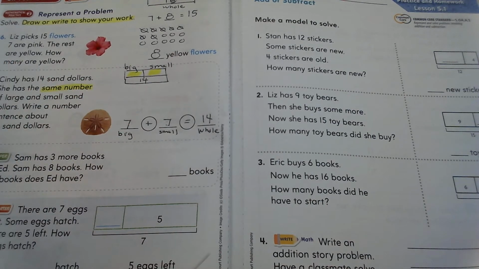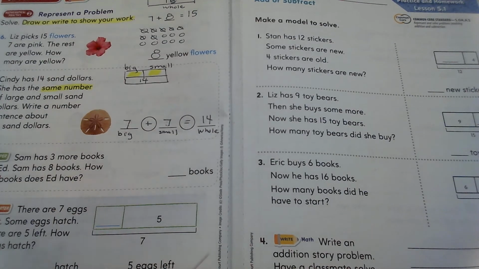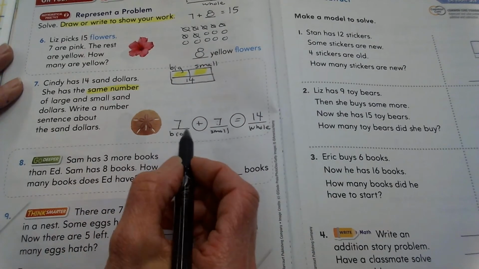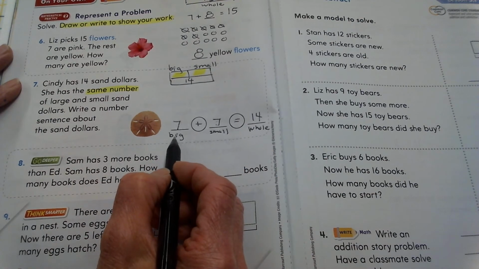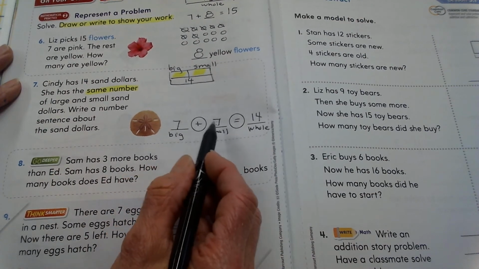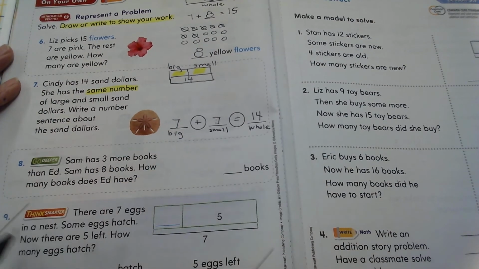And now that I figured it out, yeah, that's an addition double too. You see how knowing doubles helps? Cindy has 14 sand dollars, the same number, large and small. Those are the same number, and when you add them together, they make 14 in all.